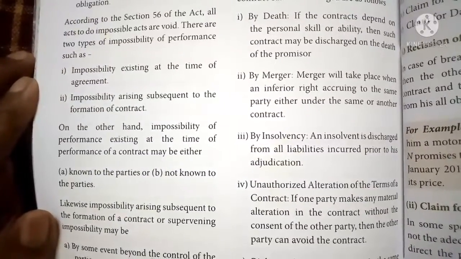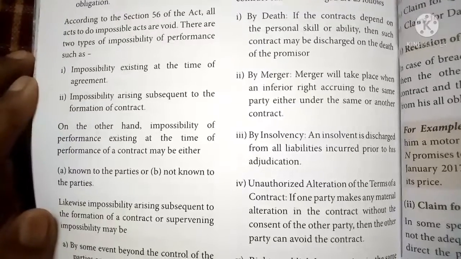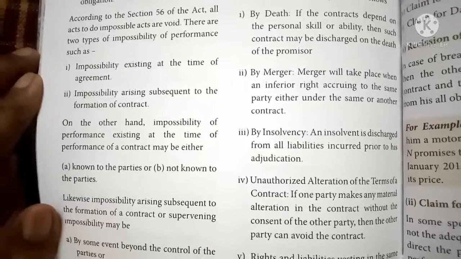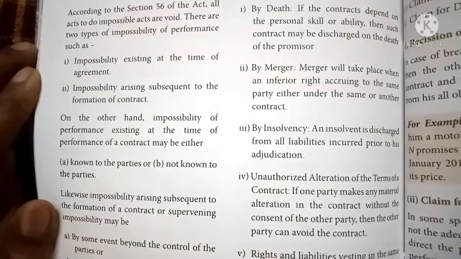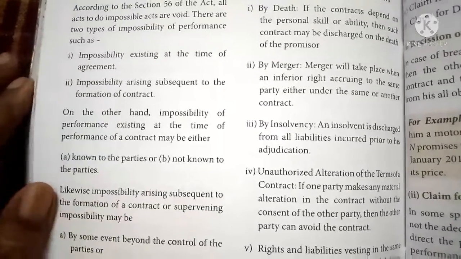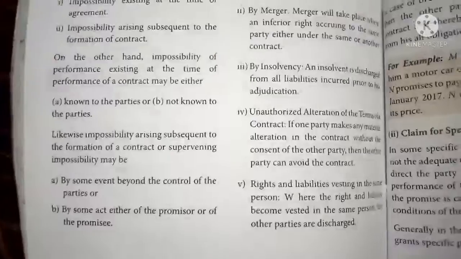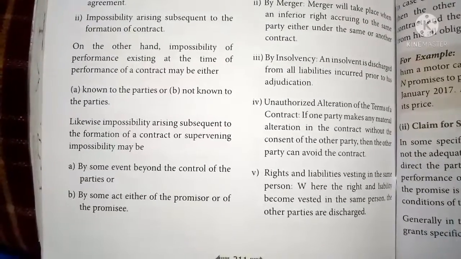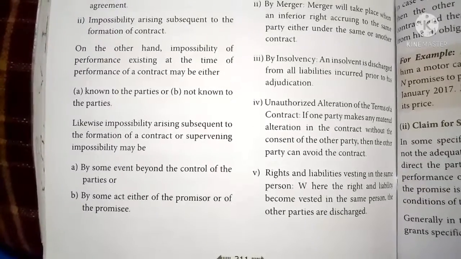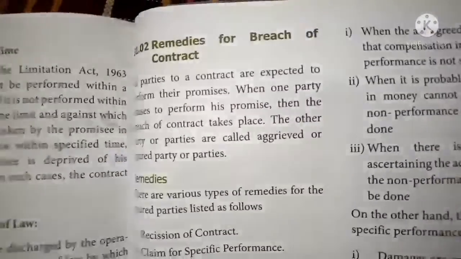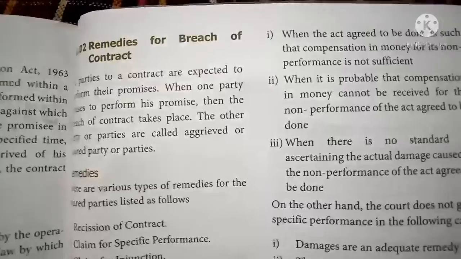Unauthorized alteration of the terms of a contract. If one party makes any material alteration in the contract without the consent of the other party, then the other party can avoid the contract. Rights and liabilities vesting in the same person. Here, the right and liability become vested in the same person, so the other parties are discharged. Remedies for breach of contract.